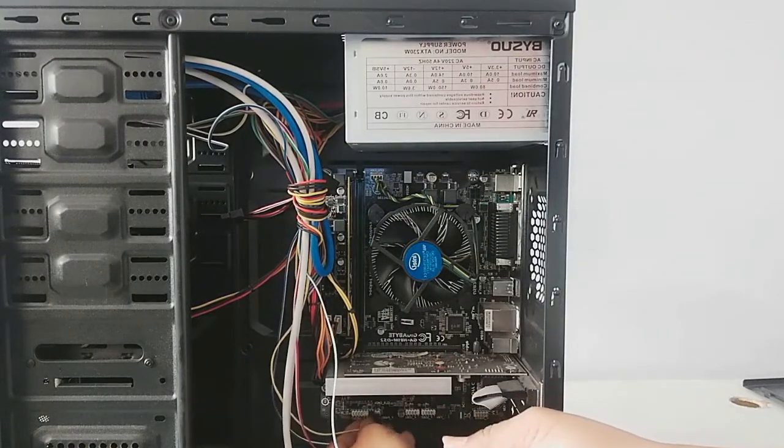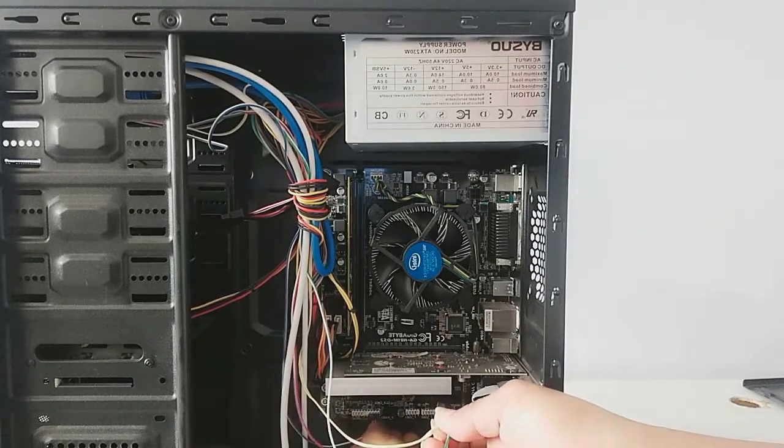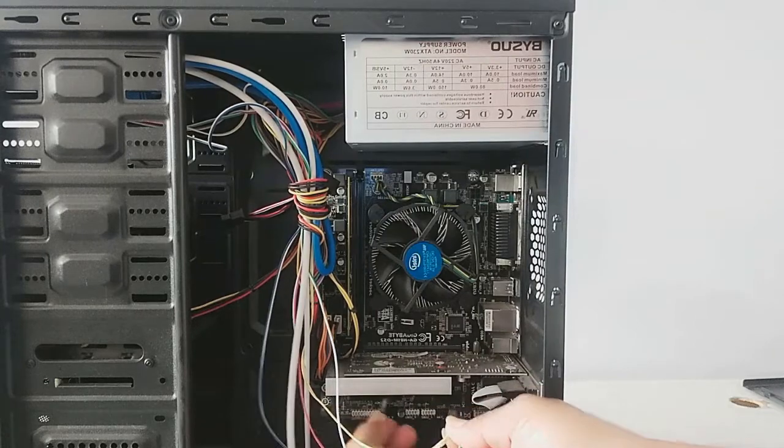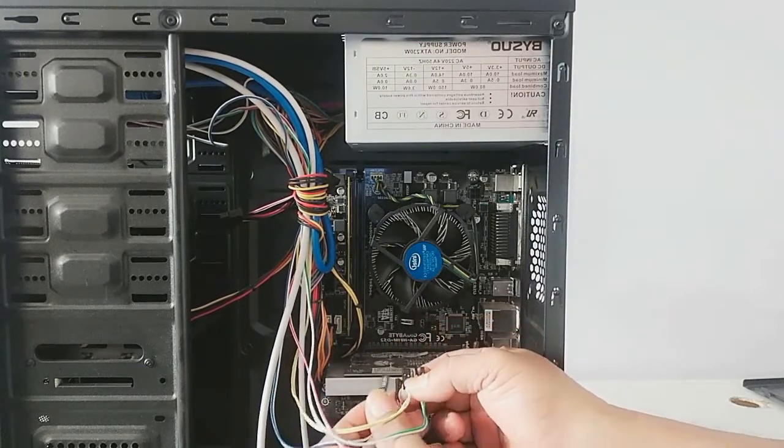Okay, then yellow, white. Okay, so it is important: reset, hard disk.